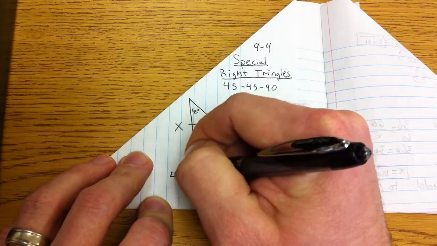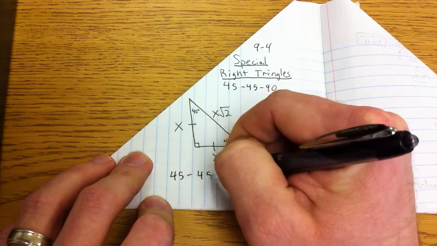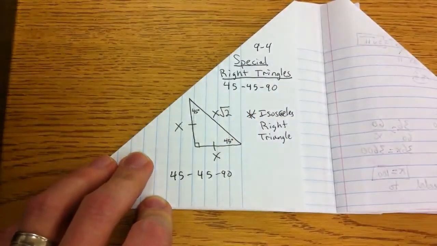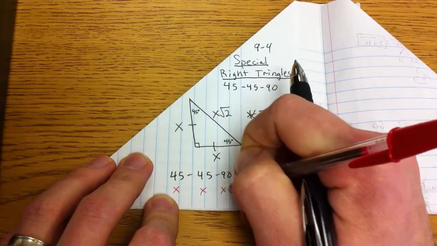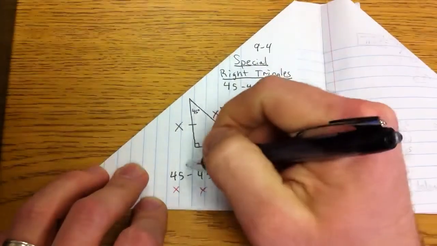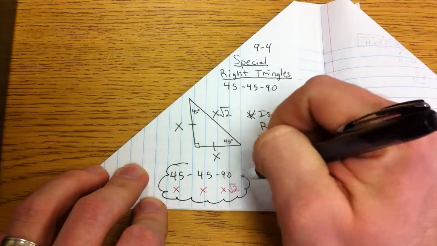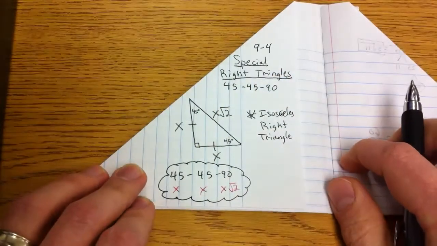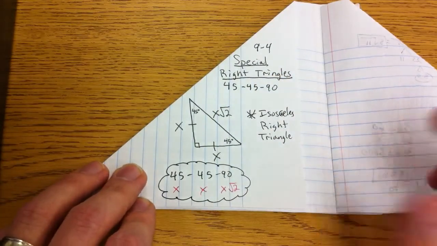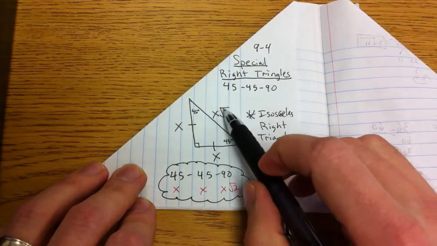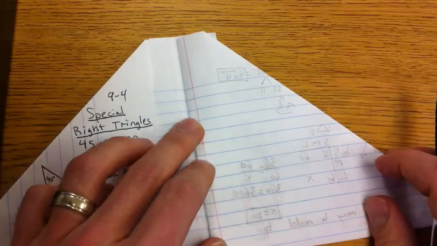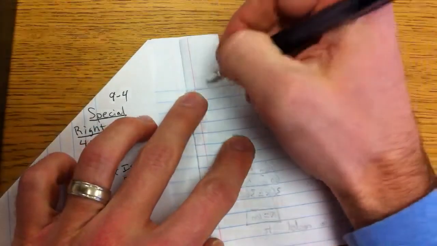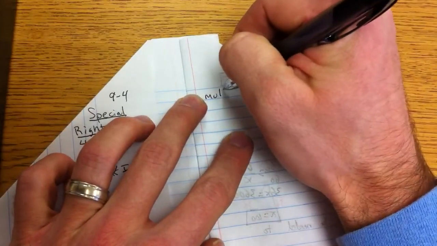If I have a 45, 45, 90 triangle, their sides are always x, x, x square root 2. And I can write this down. You're going to find me writing this down every single time I solve a special right 45, 45, 90. Before I get there, though, it's important to understand this square root of 2, and I need to do some things with it. So I'm going to go over here to my other side of my foldable and talk about multiplying and dividing radicals.